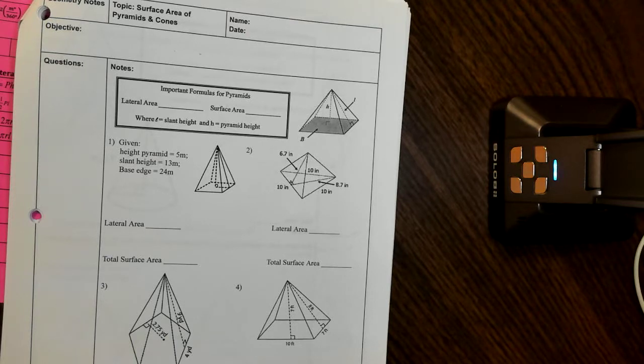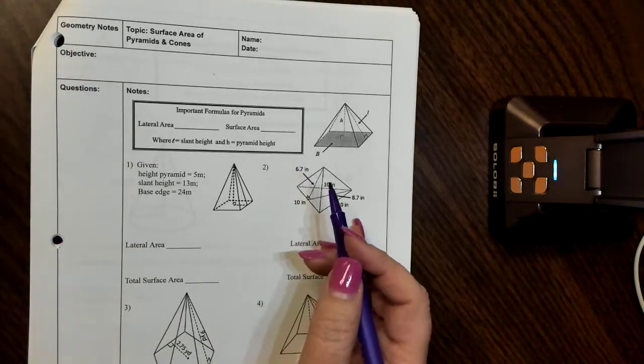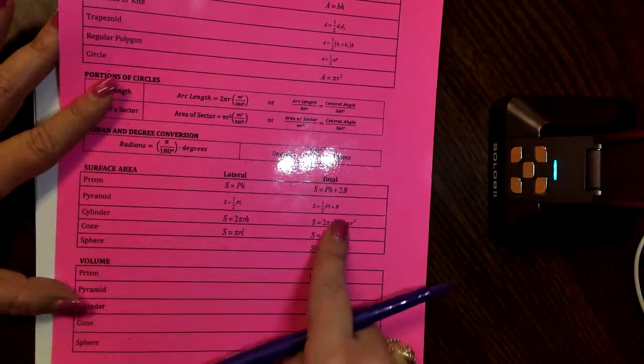In this lesson, we will be finding the surface area of pyramids and cones. Surface area includes lateral area, which is the triangles, and then surface area includes all the triangles plus whatever the base is. If you look at your formula chart, these are surface area. Surface area just means area of the surfaces.